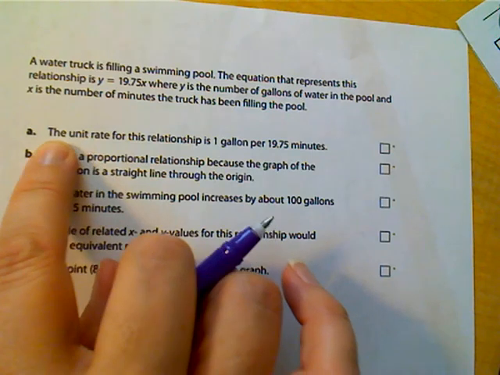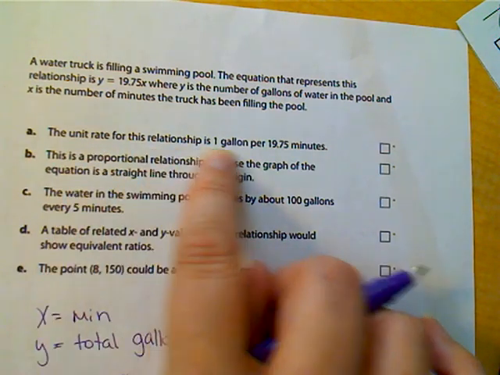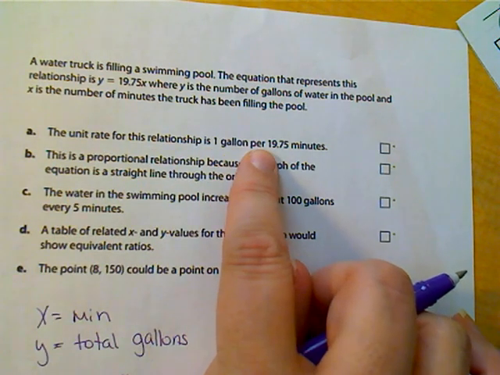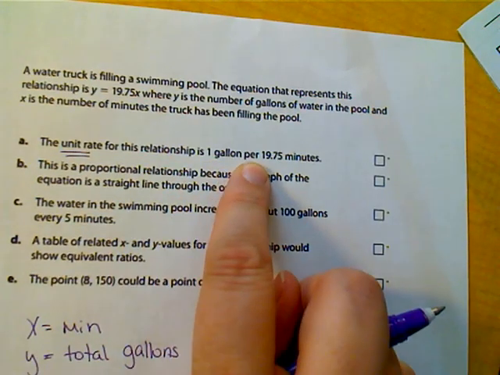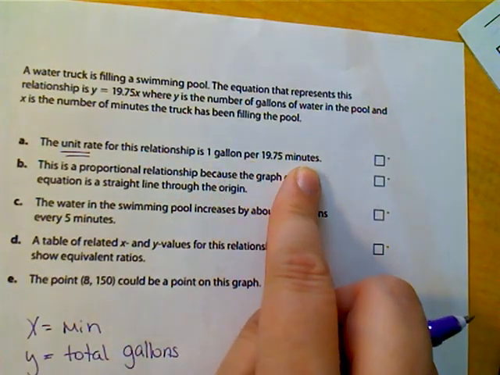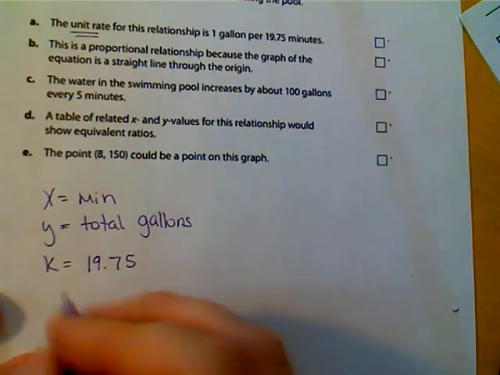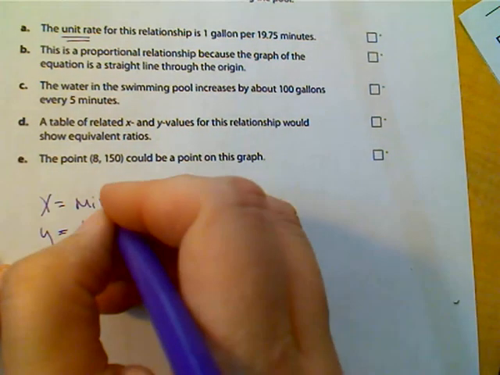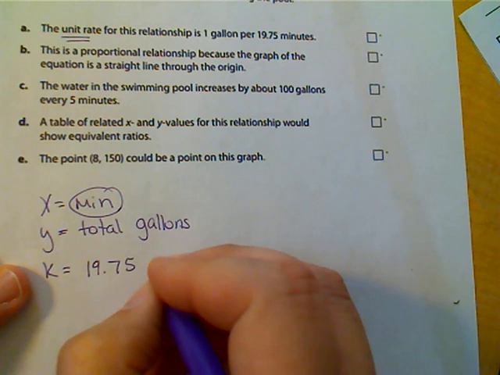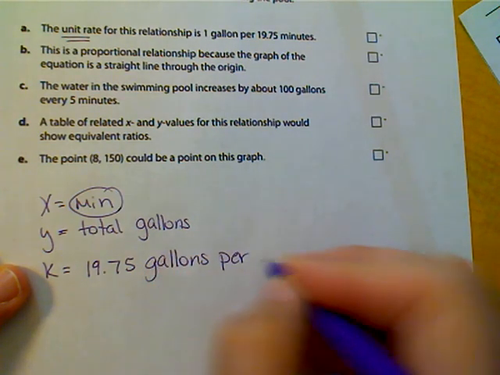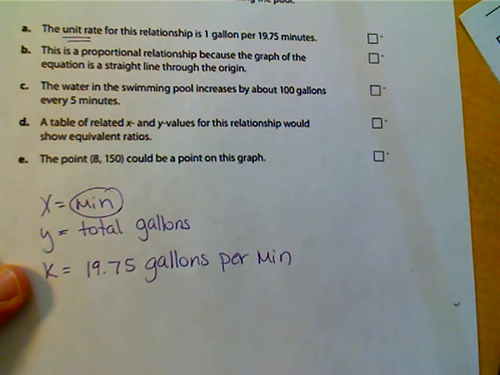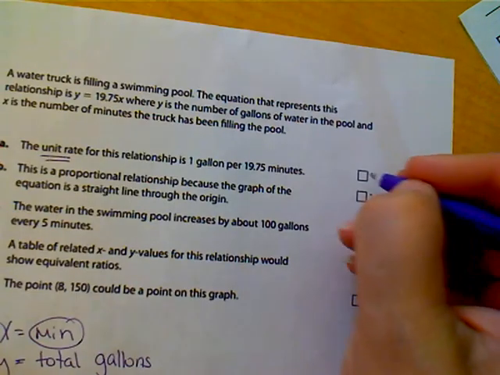So the unit rate for this relationship is 19.75 gallons per minute. But here we decided that the minutes are x, so this must be the gallons per minute. So this statement is not true.